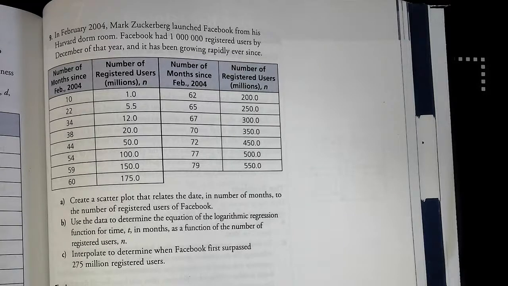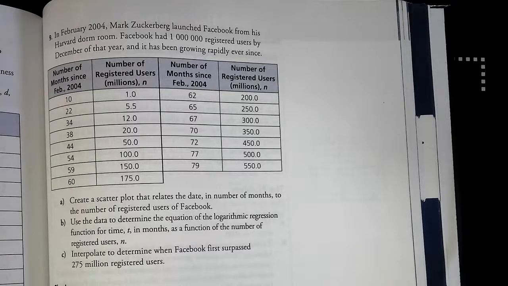We want to do the logarithmic regression for a function of time, the number of months, as a function of the number of registered users, which means the number of registered users, n, is our horizontal axis. Again, the data with the greater variation should be the horizontal in a log plot. And interpolate to figure out when it first passed 275 million registered users. Interpolate means find the value between the data points you already have to find that 275 million mark.